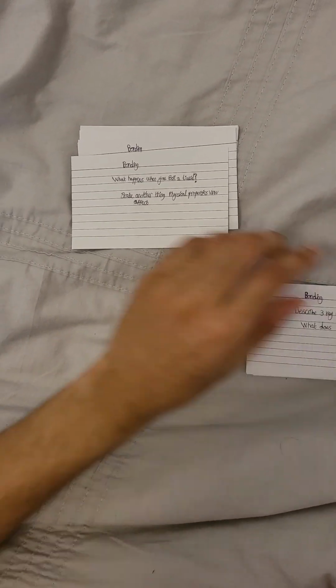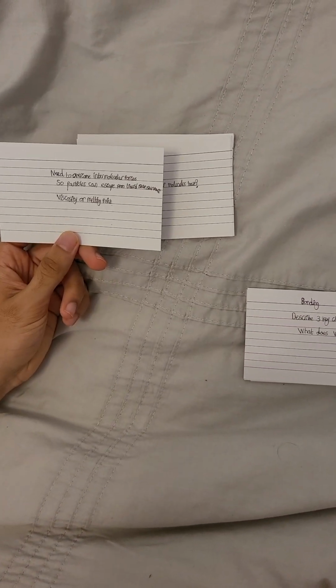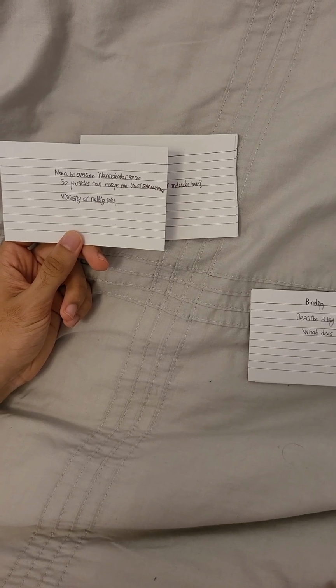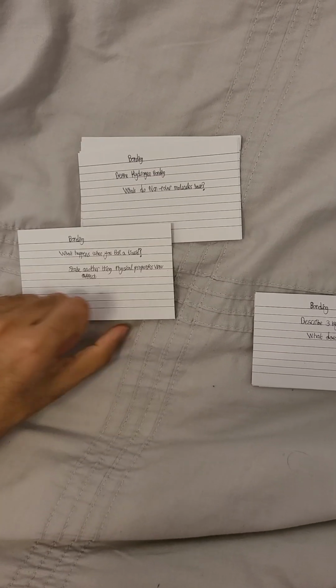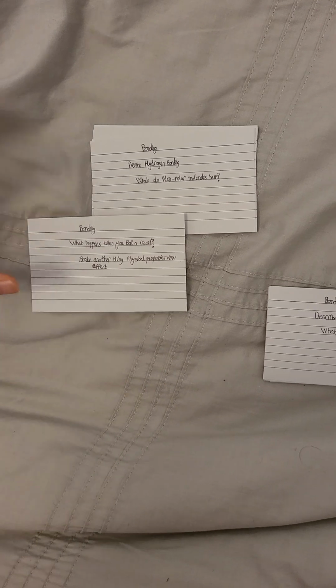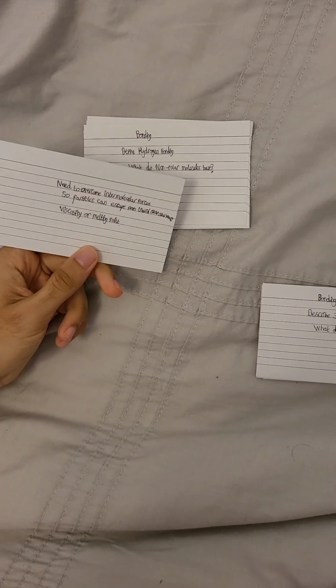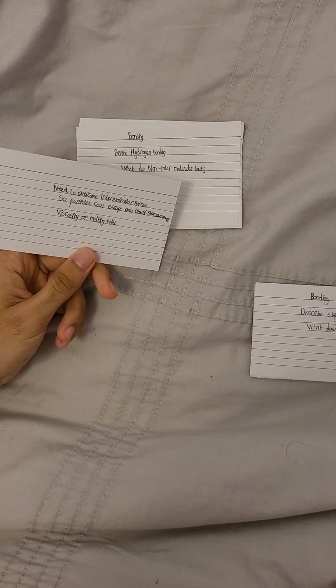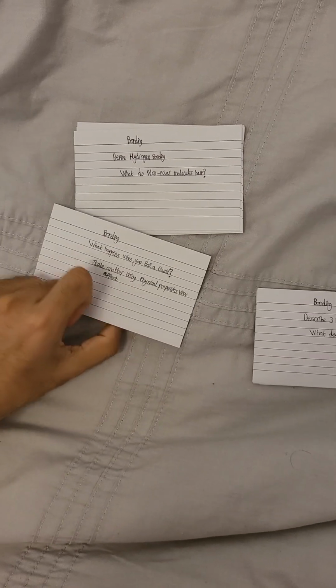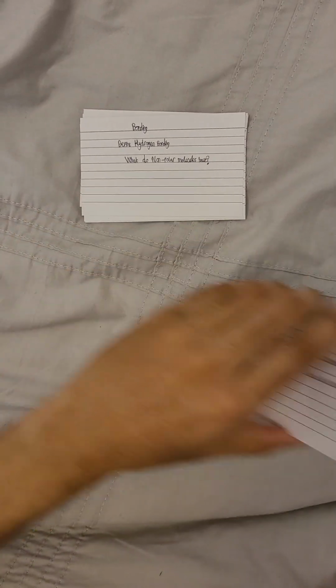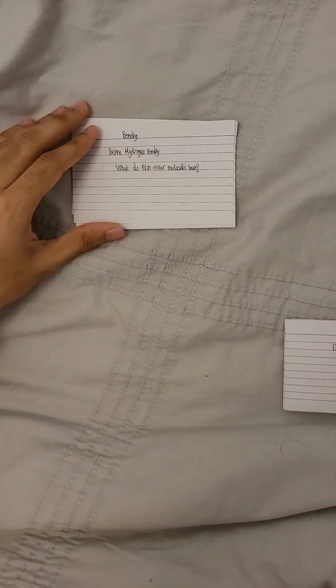What happens when you boil a liquid? When you boil a liquid, you need to overcome the intermolecular forces so particles can escape from the liquid surface. Another thing, physical properties: van der Waals forces can affect viscosity, the thickness of a fluid. Hydrogen bonding.